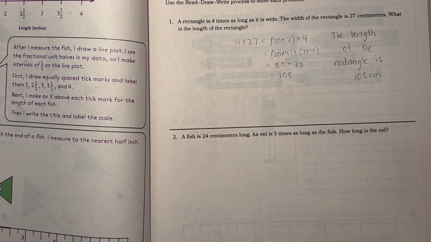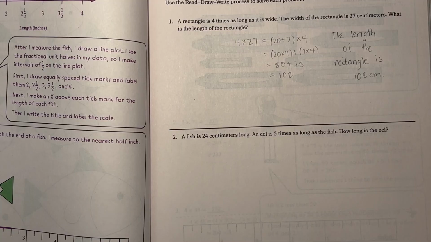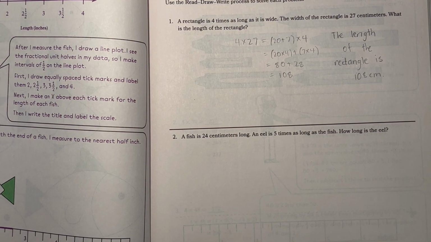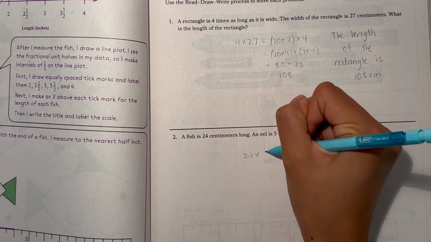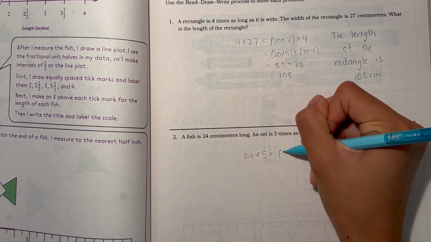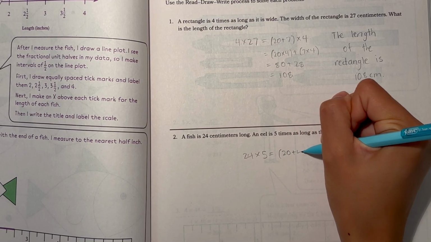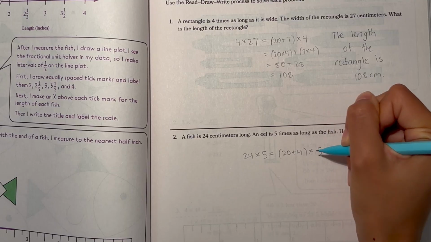And number 2, a fish is 24 centimeters long. An eel is 5 times as long as the fish. How long is the eel? Alright, so 24 times 5. That's equal to 20 plus 4 times 5.